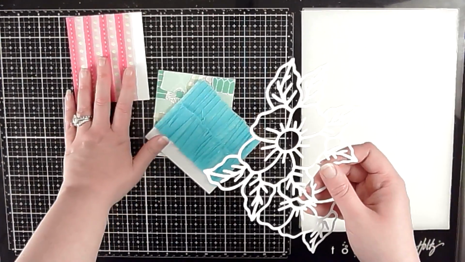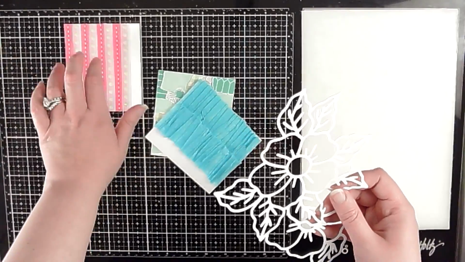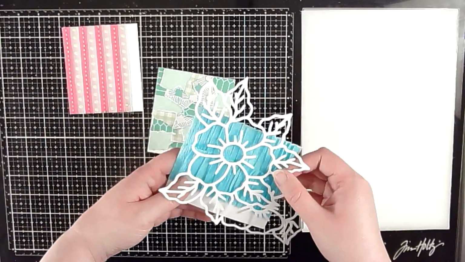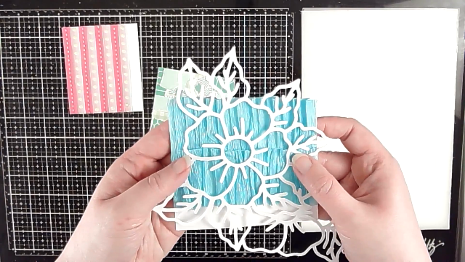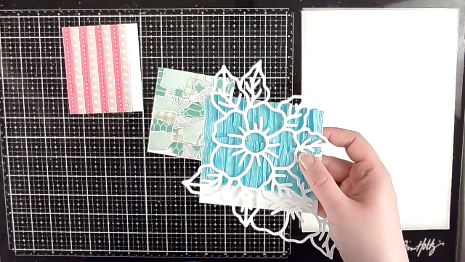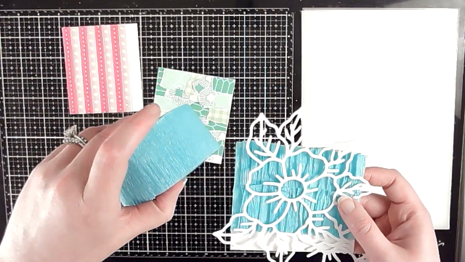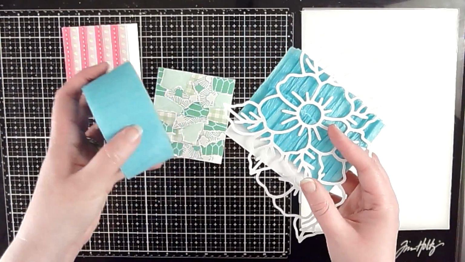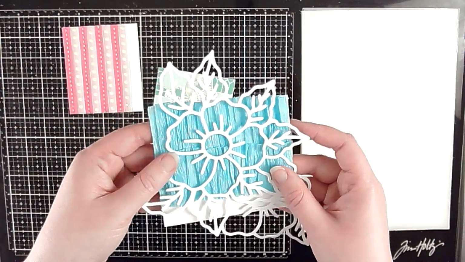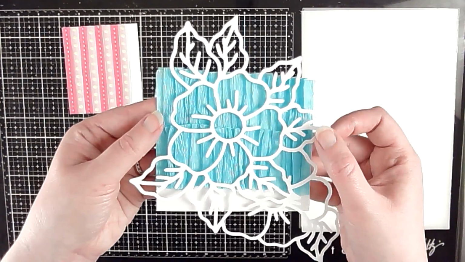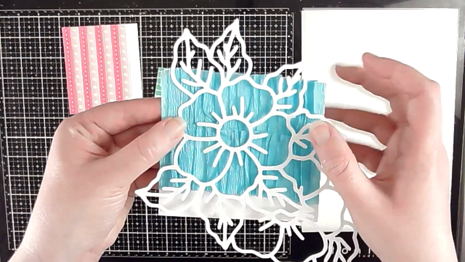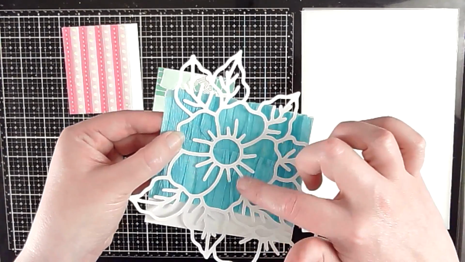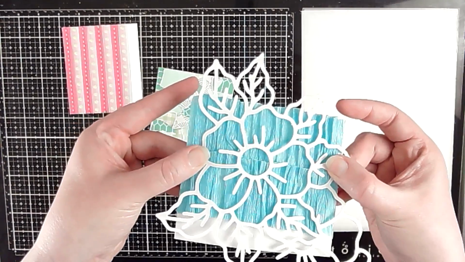You could always go with something different other than mixed media, like ribbon. You could also use crepe paper. So this is sort of those streamer things that you get at the party supply stores. You can certainly pleat that all up and then go ahead and back your cut files with that. That obviously is going to give you some really great texture.